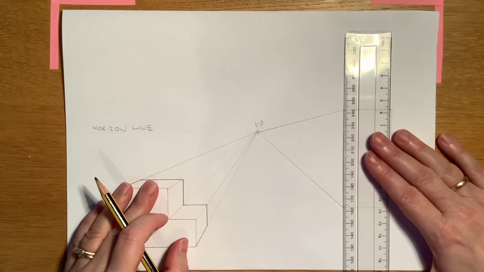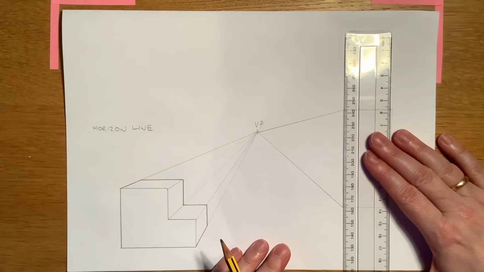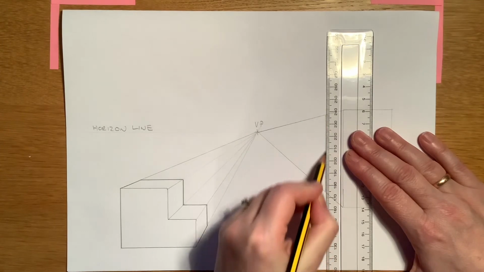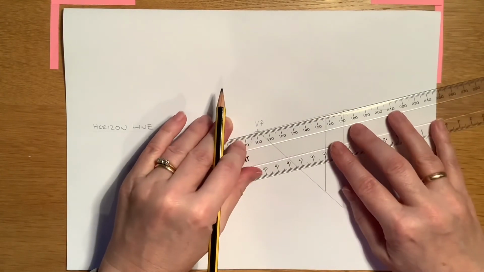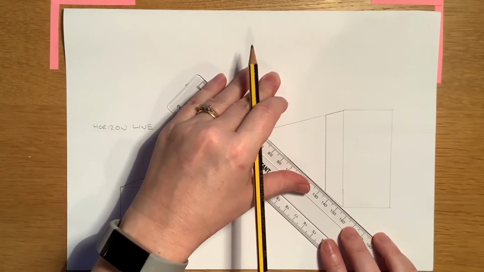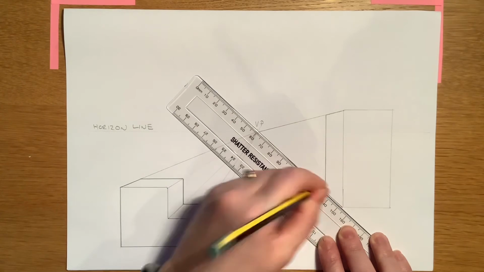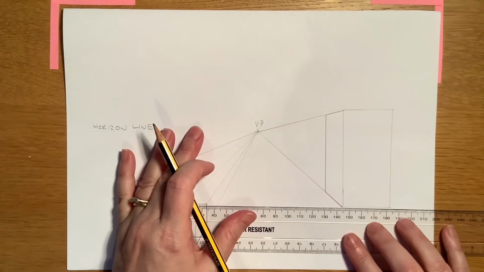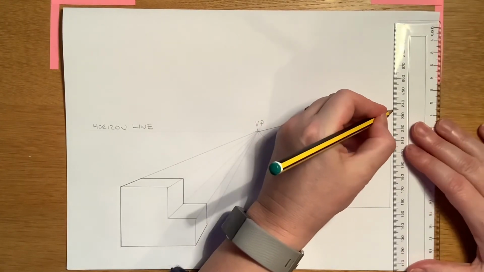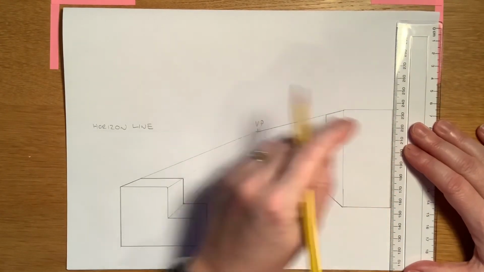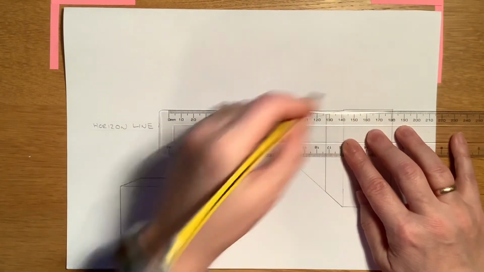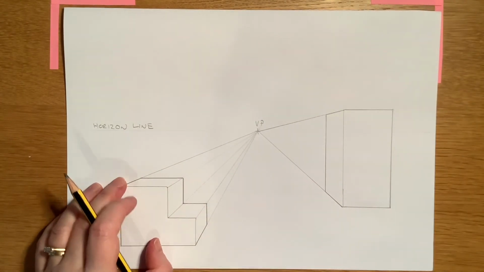Now our vertical line, again, place your ruler straight up and down, slide it along to however far you think, and we'll draw the line in. And then again, darkening round our outside edges. And that just gives a little bit more emphasis to our shape. Okay, so that's two shapes.